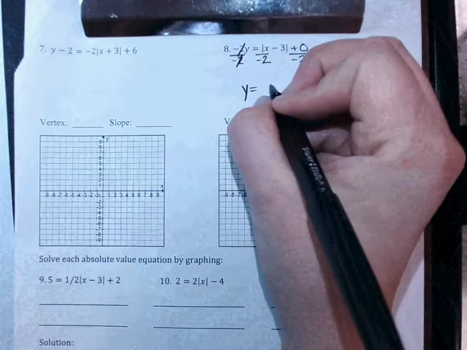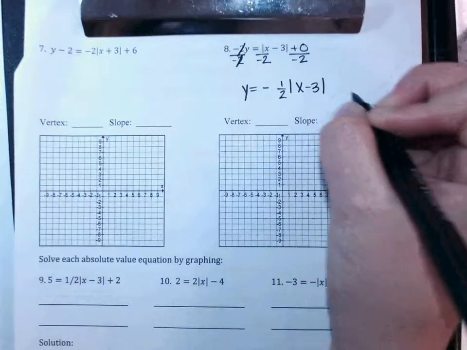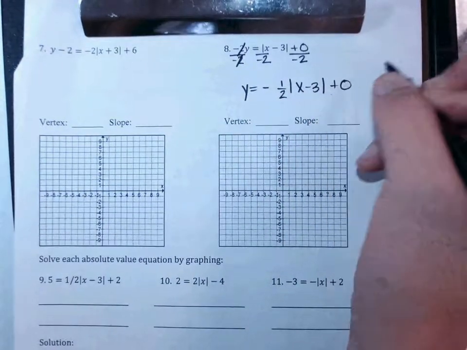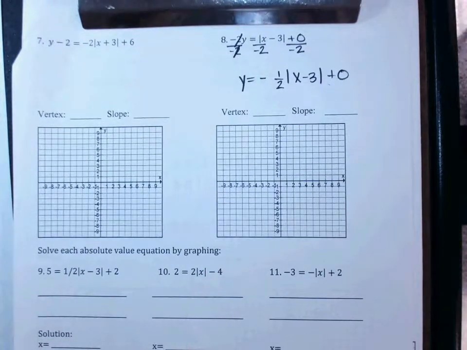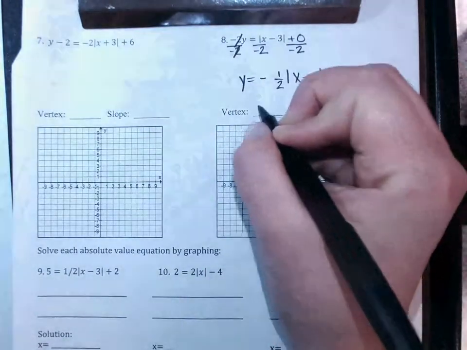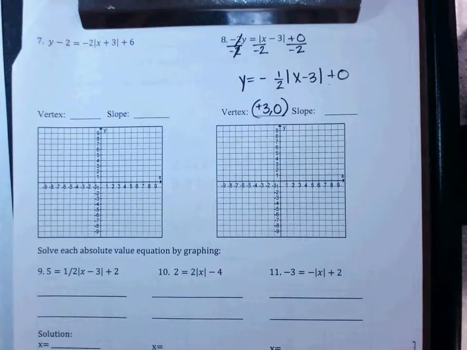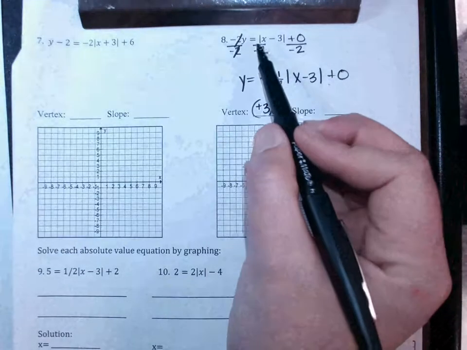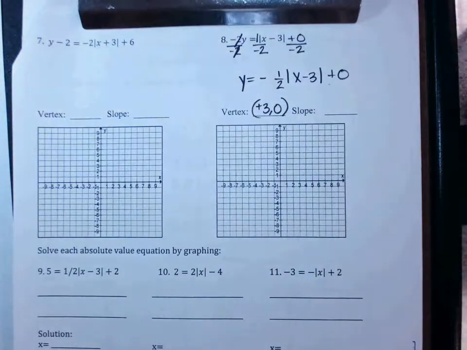Okay, then I'd have a negative 1 over 2, x minus 3, and then I do not have a number back here, or you can write in a plus 0 if you want to. The vertex would be what? 3, 0. Very good. Positive 3, 0 would be your vertex, and then what'd you say, Lyric? You're talking about here? Well, but remember there's a 1 on top, so that's how come it's a 1 over 2.